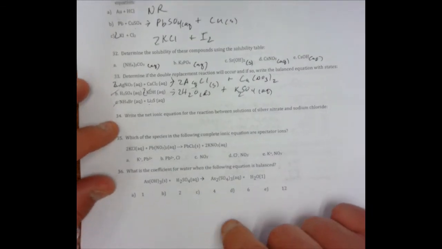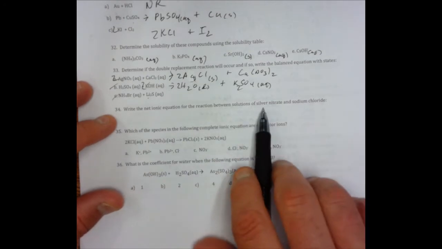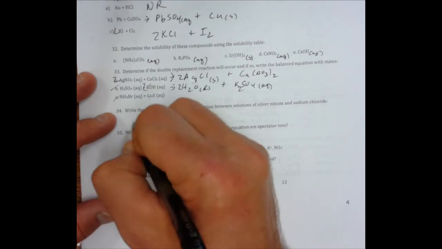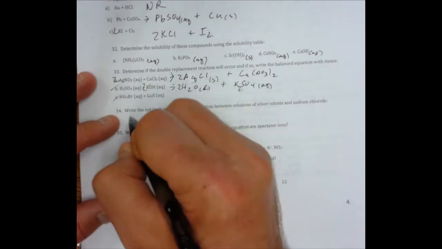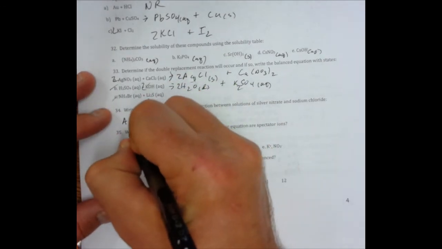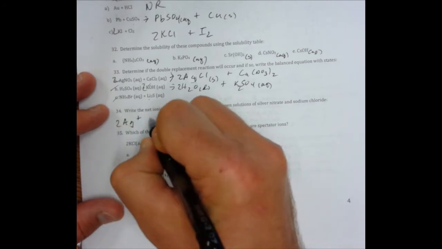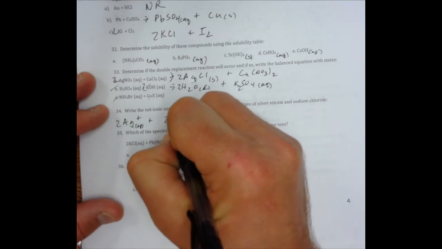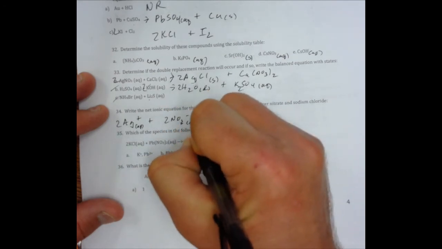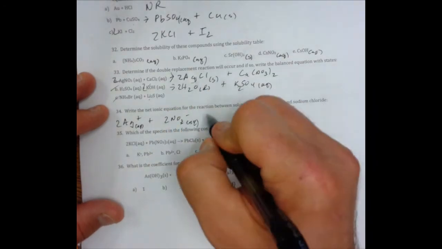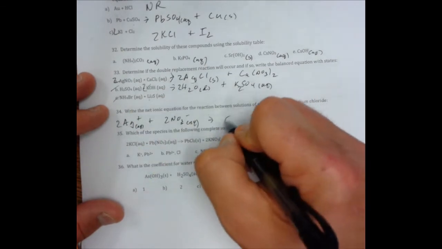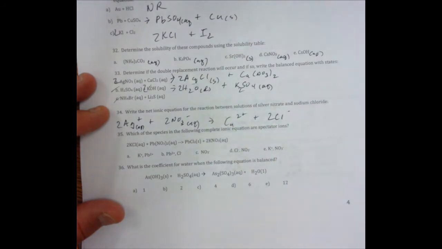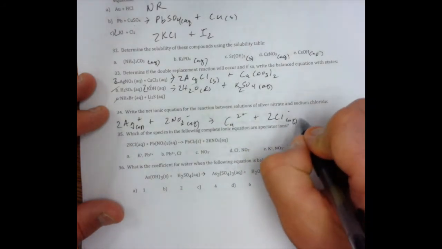Write the net ionic equation of the silver nitrate and the calcium chloride from above. So when we do this, we're going to break this up so that it is all the ions for the aqueous stuff. And this is aqueous too, so calcium 2 plus, 2 Cl negatives. All of that stuff aqueous.